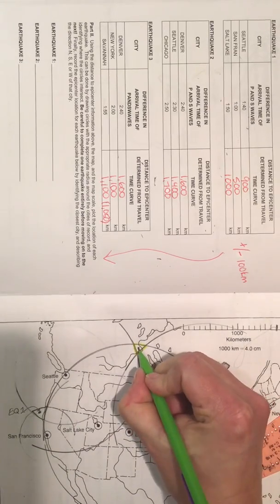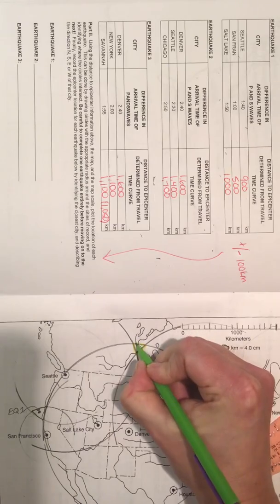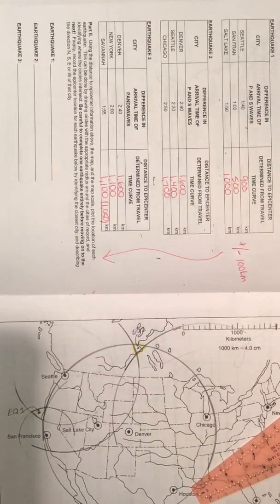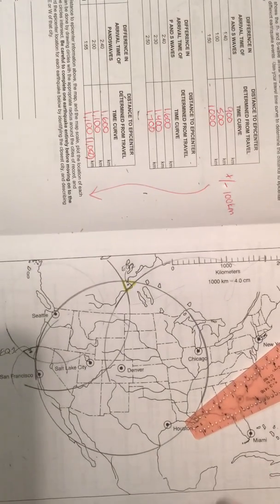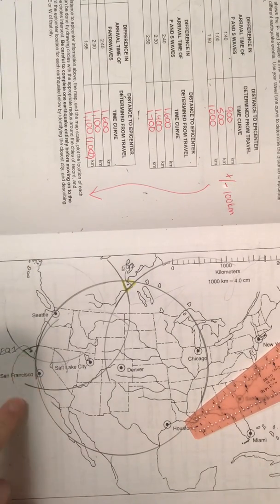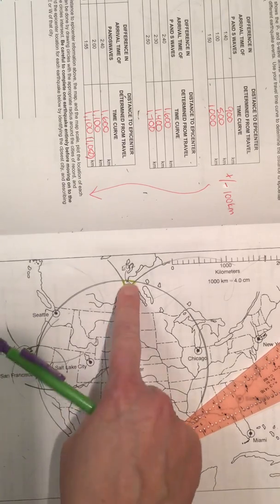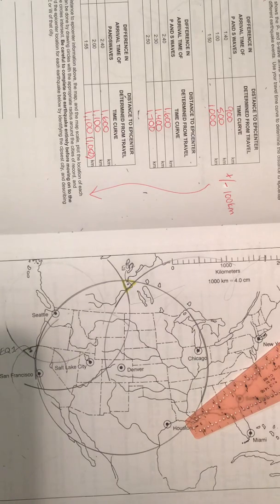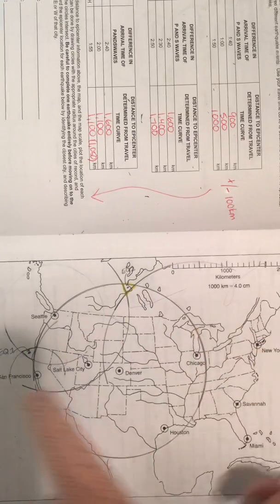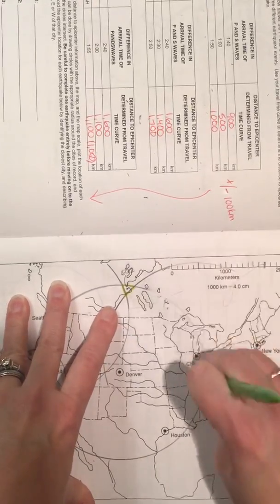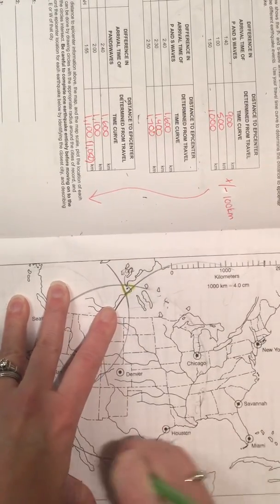That's my triangle for triangulation. And right here, what is that? That is earthquake 2. All right. So our first earthquake is off the coast of California, like Northern California. And our second earthquake is up in Canada. Okay, now the third earthquake, I'm going to have to erase this. Okay, our third earthquake. Let's plot that.